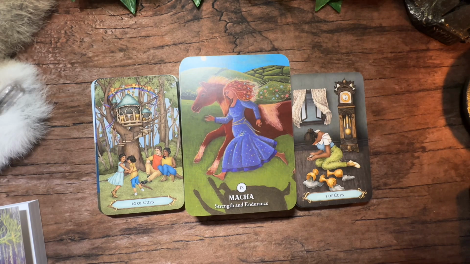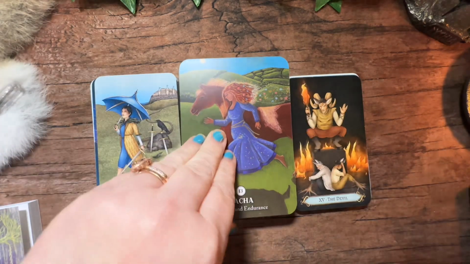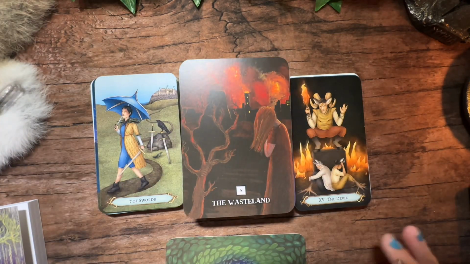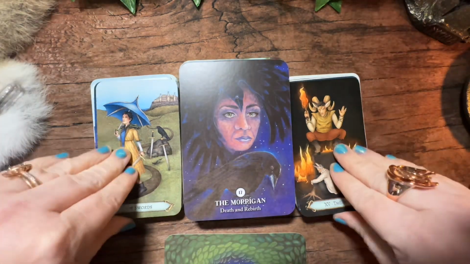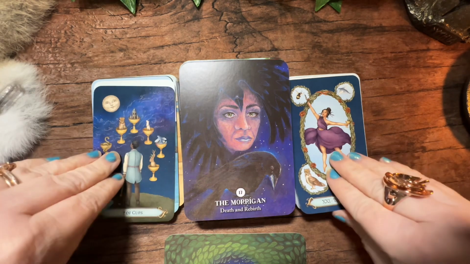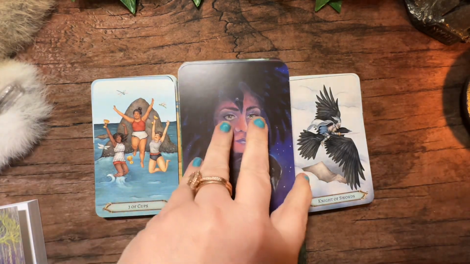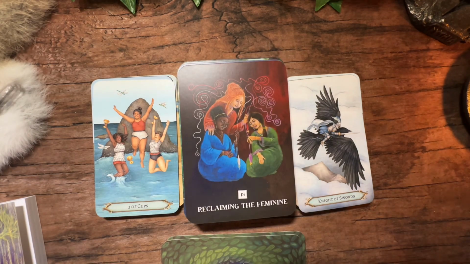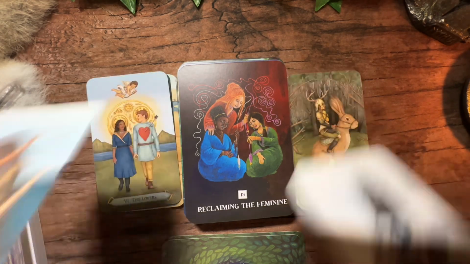10 of Cups with Matcha, Strength and Endurance, with 5 of Cups. Wow. Seven of Swords and the Devil with the Wasteland. Oh my gosh, really? We got the Seven of Cups with the World and the Morrigan, Death and Rebirth. Wow. We've got Three of Cups with Knight of Swords and Reclaiming the Feminine. Beautiful.